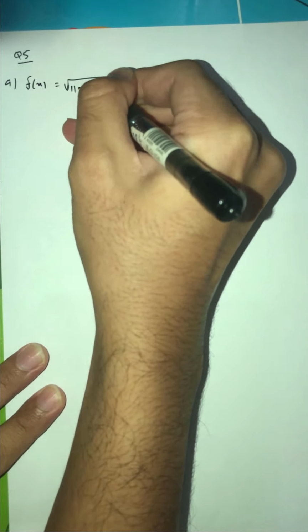So what you can do is 11 x1 squared minus 1331 equal to 11 x2 squared minus 1331. Okay, so you need to solve this and see whether x1 is equal to x2. And when you solve this, you will find that x1 is basically equal to x2.